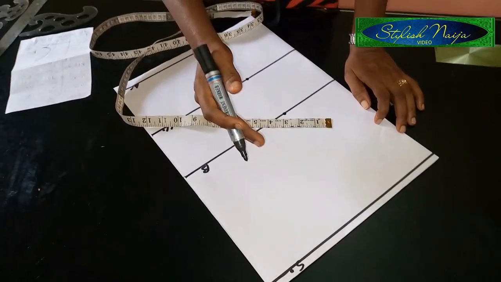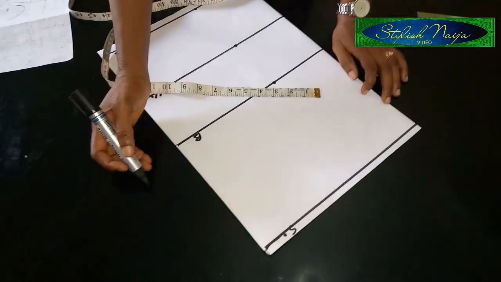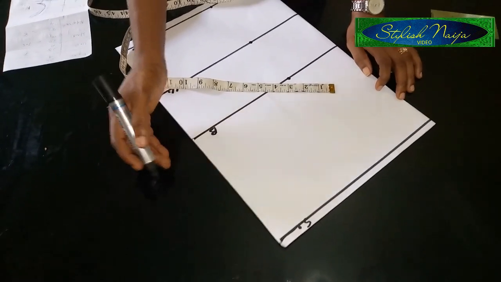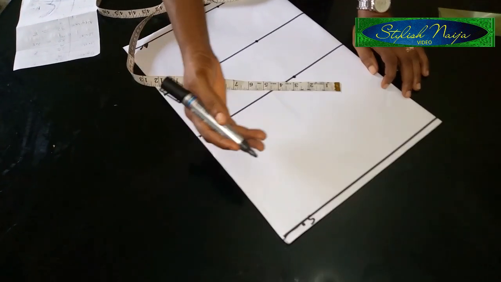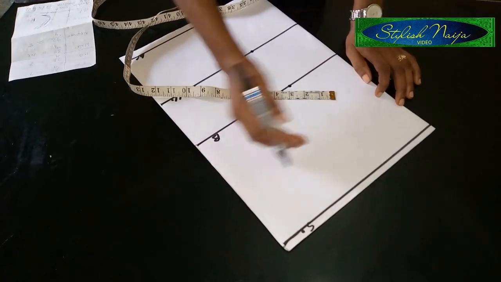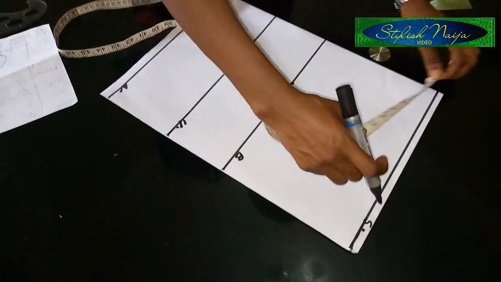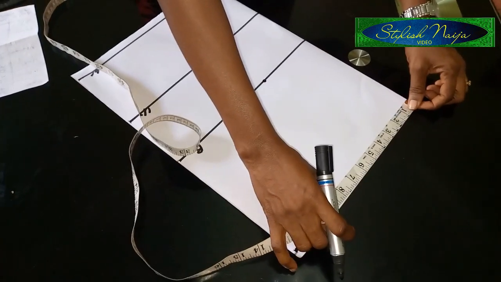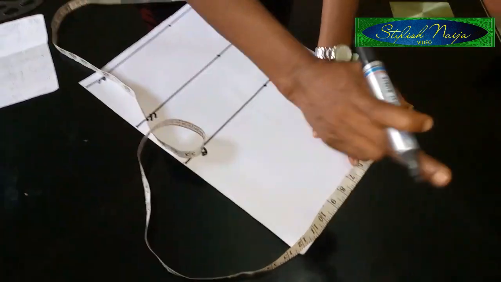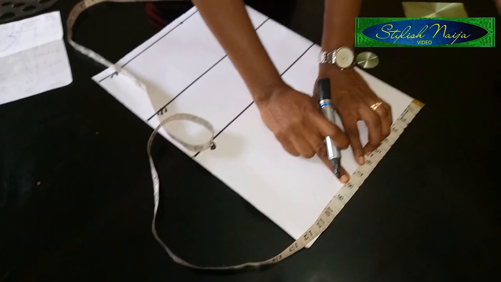If your shoulder measurement is 18 inches, when you divide 18 into 2, you have 9 inches. Instead of measuring your 9 inches as in the normal shoulder measurement, for this shoulder you reduce it by 1 inch. So you now use 8 inches.